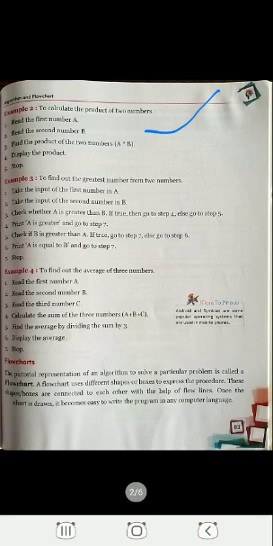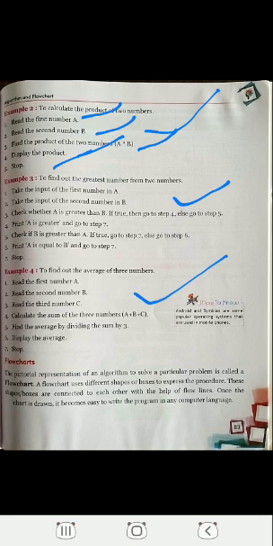Now, as you see, to calculate the product of two numbers, to find out the greatest number from two, to find out the average of three numbers. These are simple steps which you already know about in mathematics, but you have to write them in a proper sequence, like read first number, read second number, find the product a into b, display the product and stop. This is the algorithm to calculate the product of two numbers.